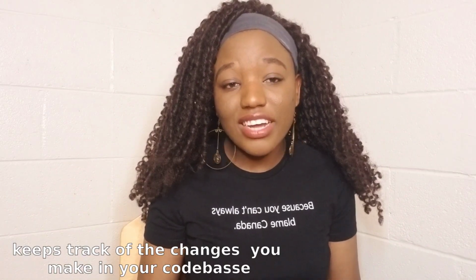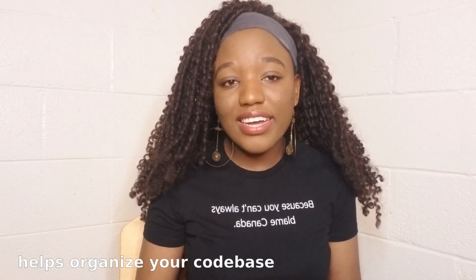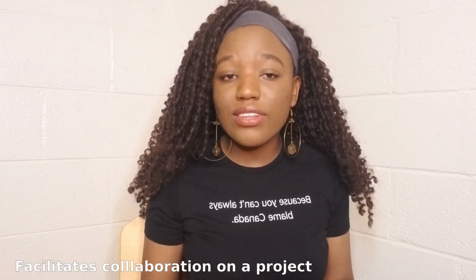Yeah, so what is Git? Git is a tool that is going to help you to keep track of the changes that you make in your code base. It's also a tool that is going to help you to organize your code base, and it is also a tool that facilitates people who are working on the same project. So basically, Git is a tool that is going to help you to collaborate with people, keep track of all the changes that the people make in the code base, and it's also going to help you to organize your code base and ensure that you keep track of all the changes that you personally make on the code base.